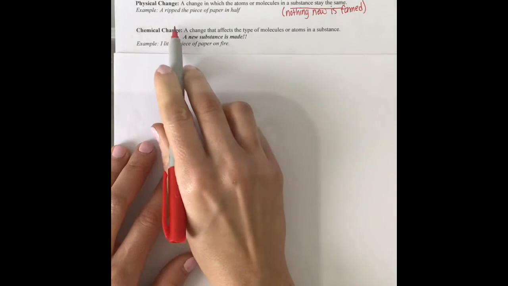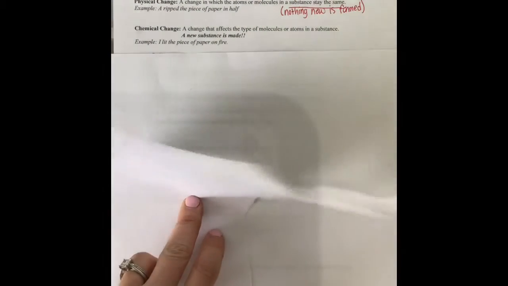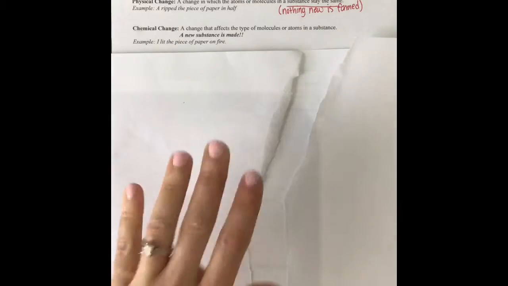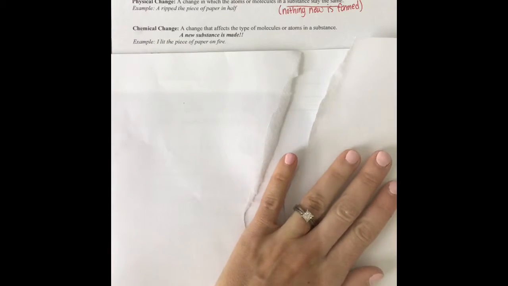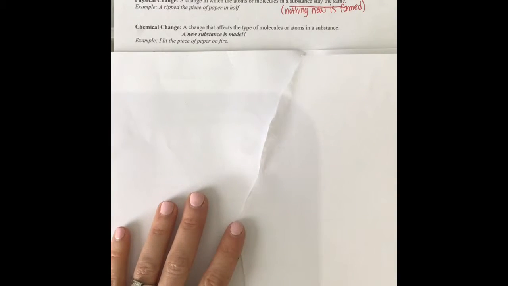So let me give you an example. I have this piece of paper, okay, and I rip it in half. I had paper before and I have paper after. It might look different, but it's still paper. Nothing new was formed. That is a physical change.